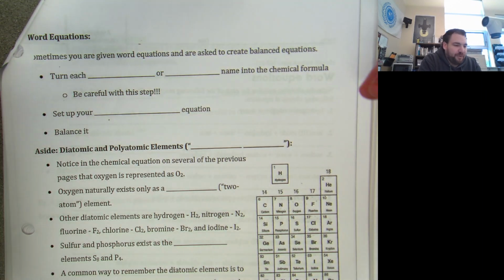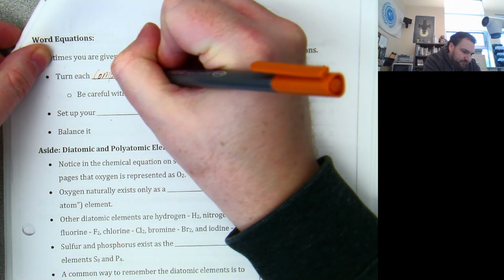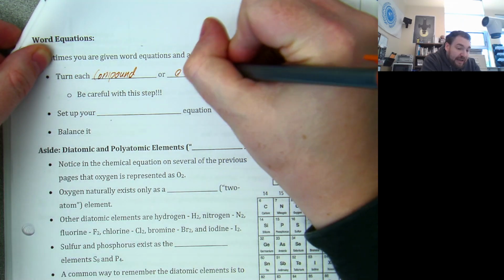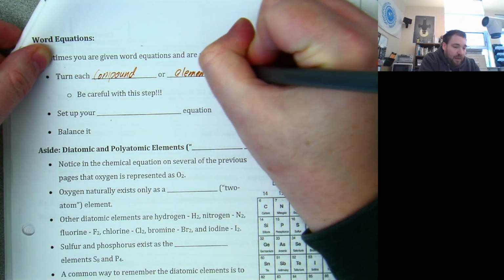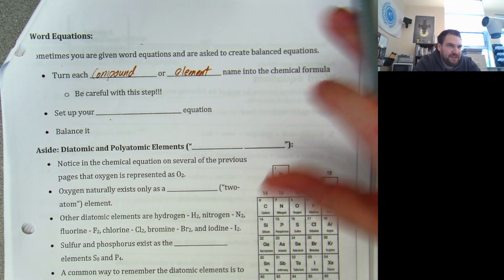What you're going to have to do to work with this stuff is turn each compound or element name into the right chemical formula. This is the whole point of today's lesson, and it's what we did before with formula writing, just all kind of jumbled up together.